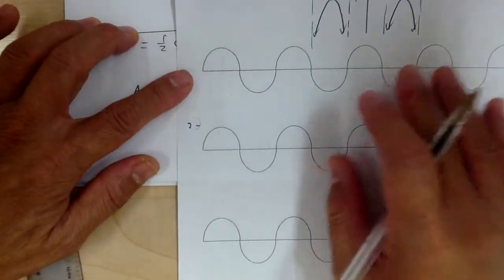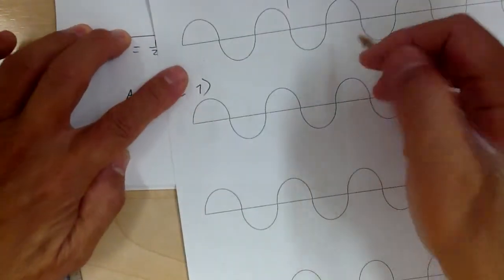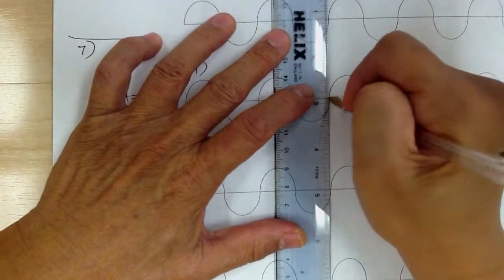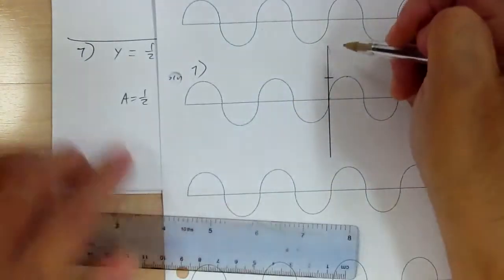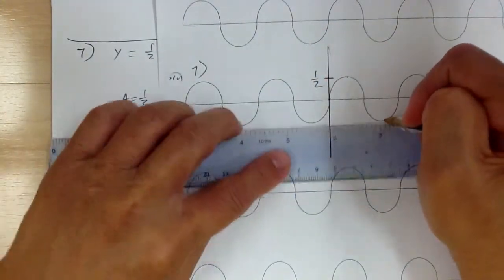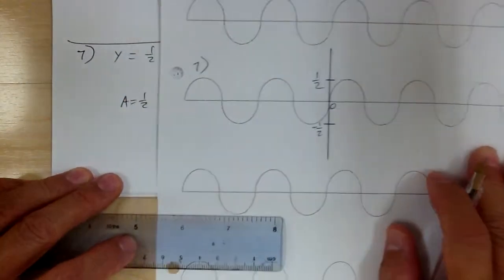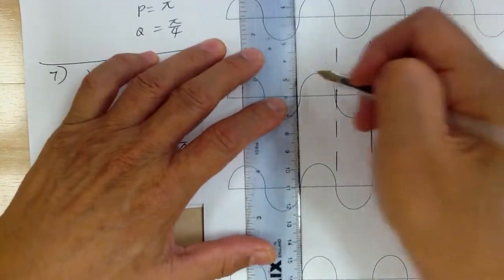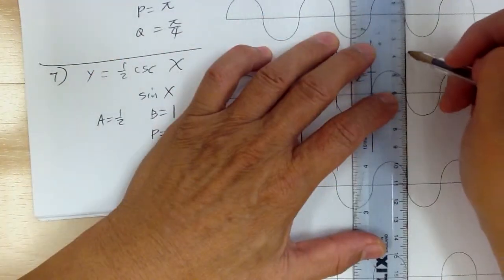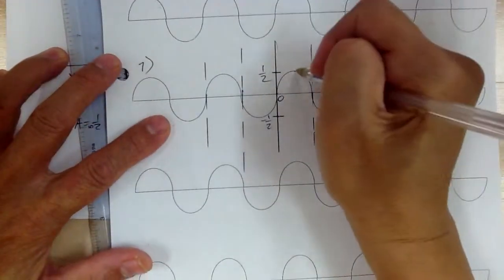Again, for this one you want to use this graph over here. It's getting too crowded over here, so I'm going to skip a space and go down a little bit. Now sine starts over here. I'm going to do this right over here. The amplitude is 1/2, so this would be 1/2, and this would be negative 1/2, and this would be 0. I'm going to draw the asymptotes first. So here's your asymptote. And you're going to invert the graph.